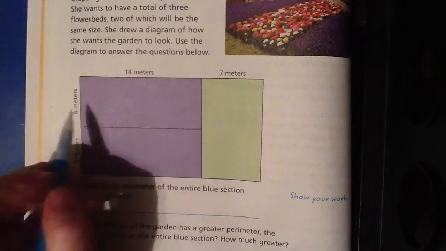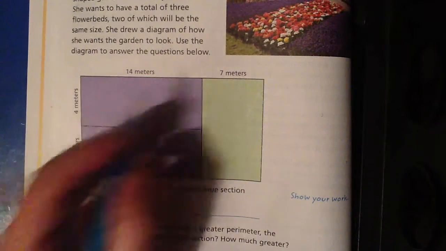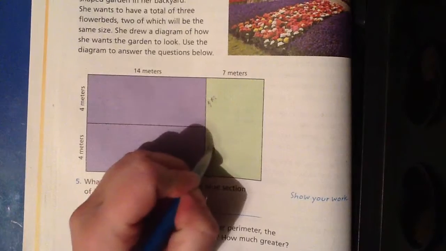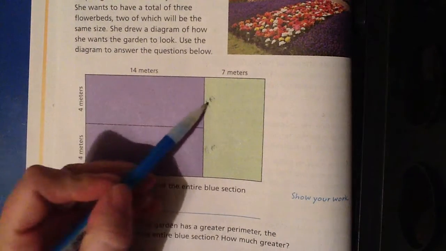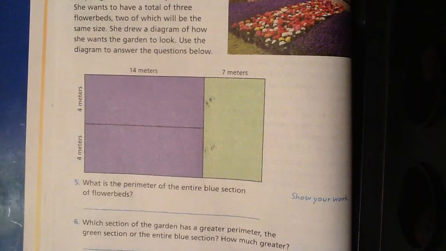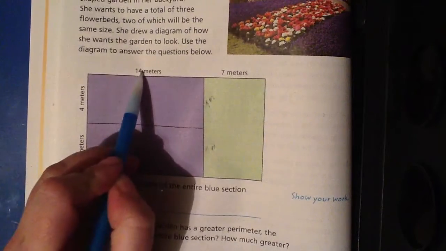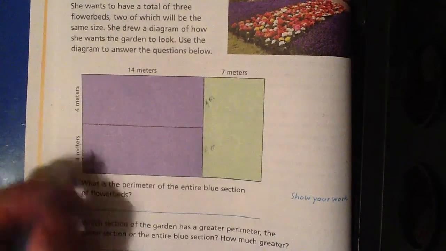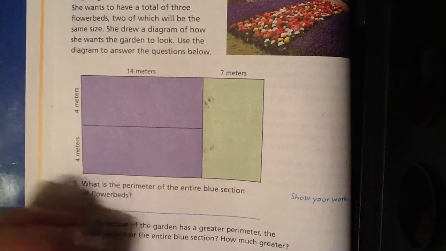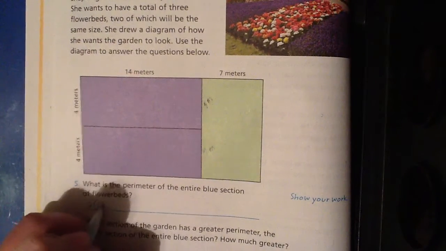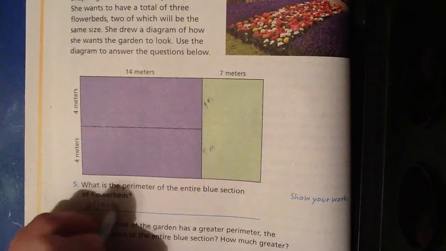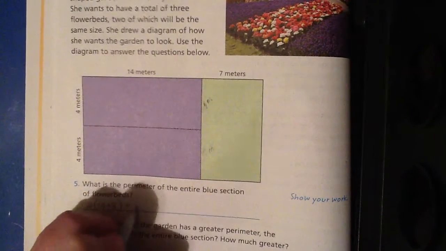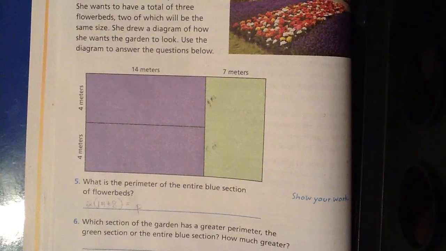But I can see that if it's 4 meters on this side, it will be 4 meters on that side, giving me a total of 8 meters on one side, 14 meters on top, 14 meters on the bottom. Using the formula 2 times 14 plus 8, I will reach my perimeter. Go ahead and do this now.